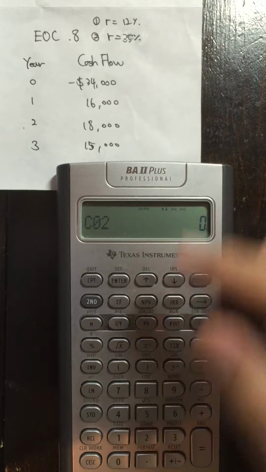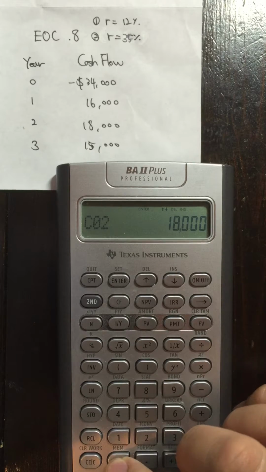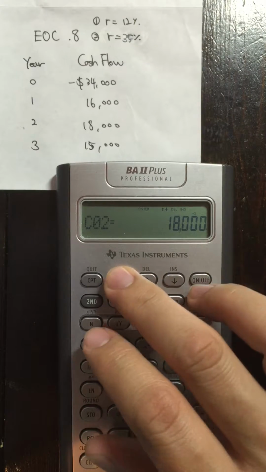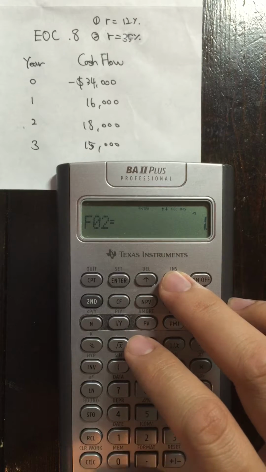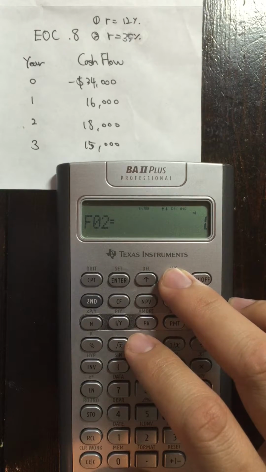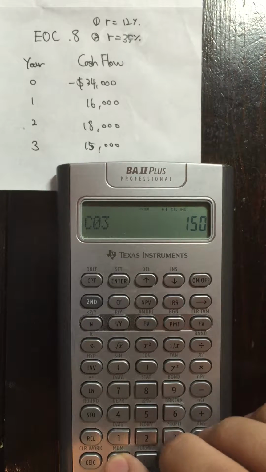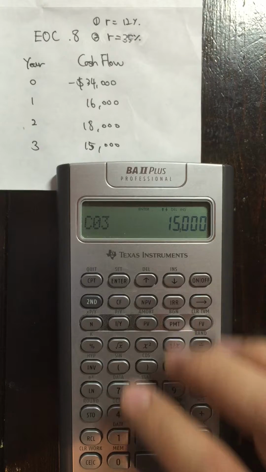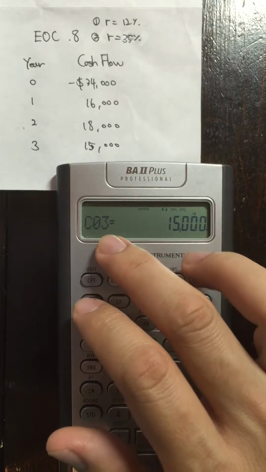So the cash flow at time 2 is 18k. Push enter, and then you see the frequency for the second cash flow. And for the third cash flow, we're gonna push 15000 and enter. Again, you see the equal sign.